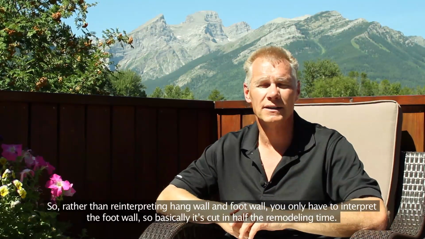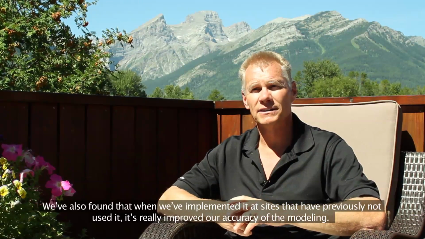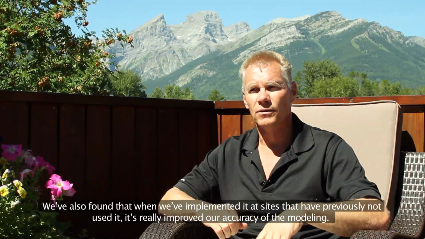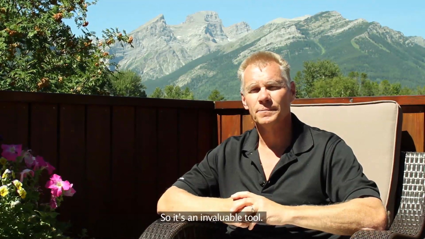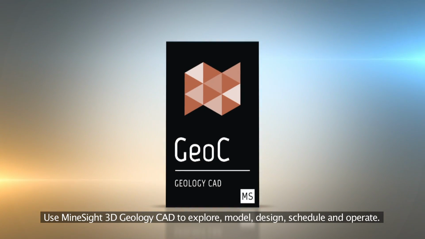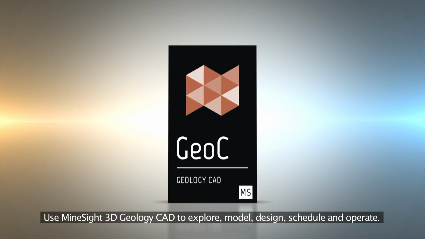half the remodeling time. We've also found that when we've implemented it at sites that have previously not used it, it's really improved the accuracy of the modeling. So it's an invaluable tool. Use MineSight 3D Geology CAD to explore, model, design, schedule, and operate.